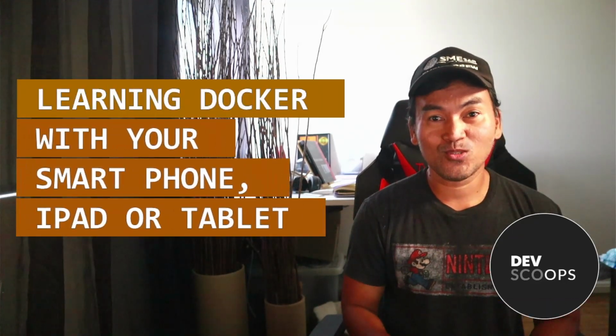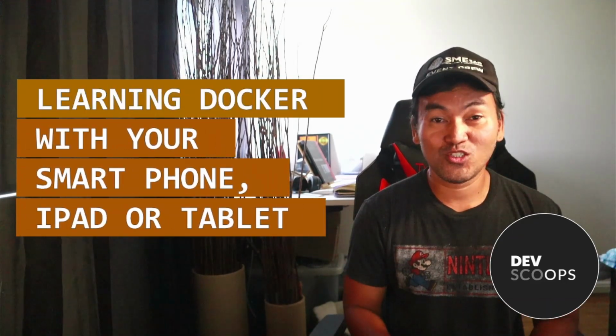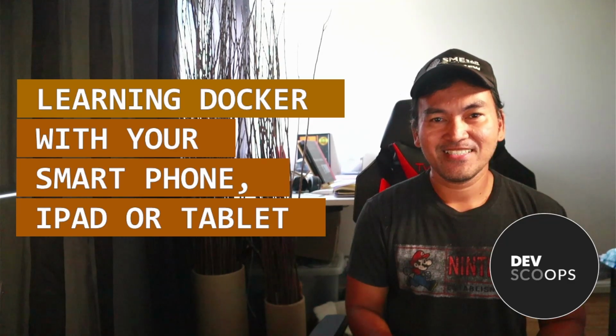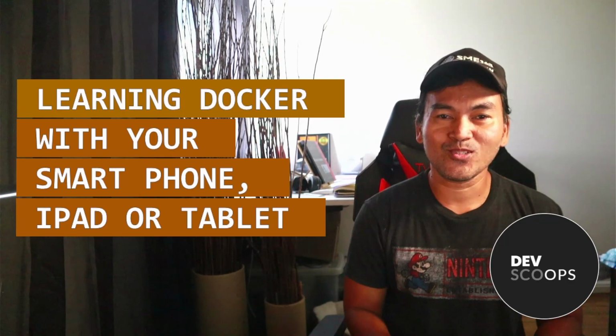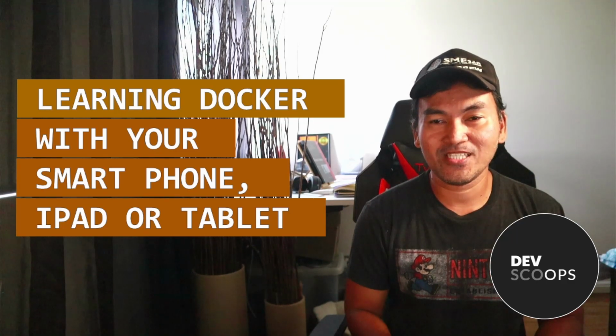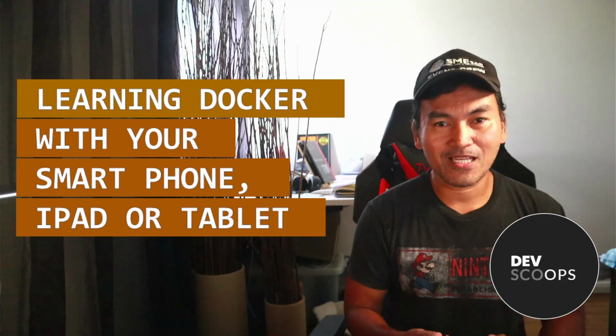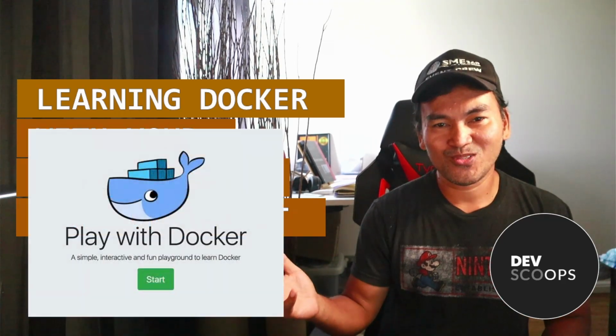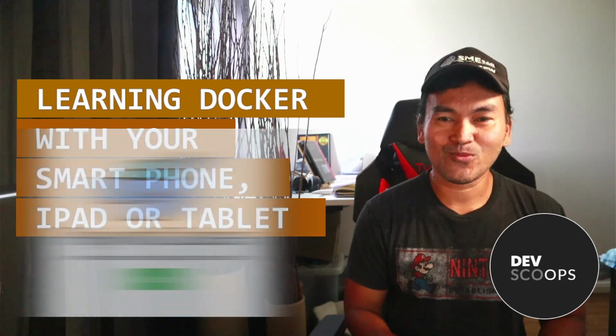There is a way to do hands-on learning on Docker using just your browser. So you don't need a desktop or laptop device. The tool that I'm showing you today allows you to continue hands-on learning with Docker using your iPad or smart tablets or even your smartphone. I introduce to you the Play with Docker tool. So let me show you how this works.